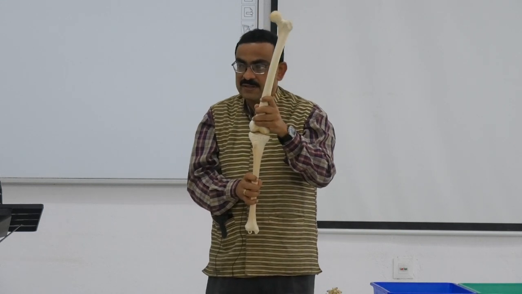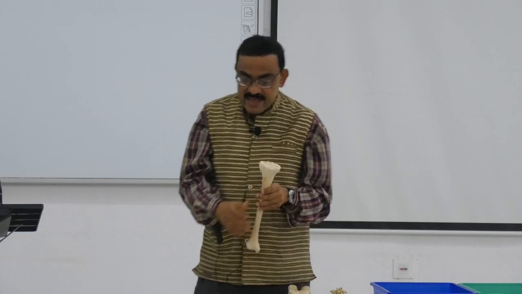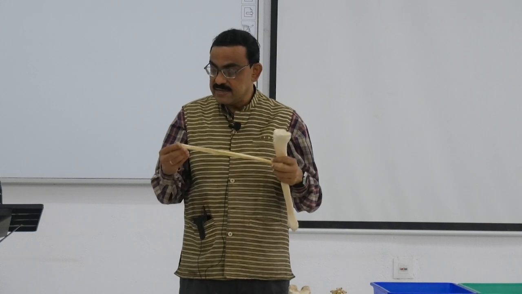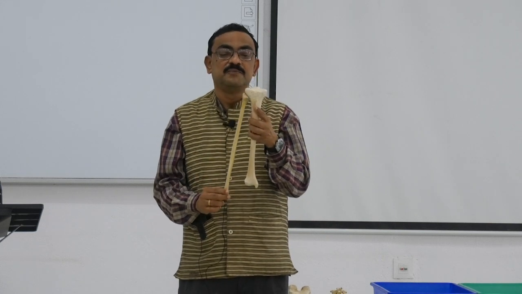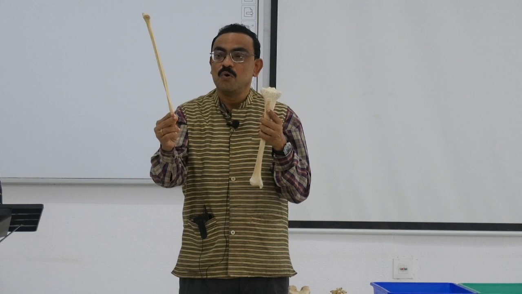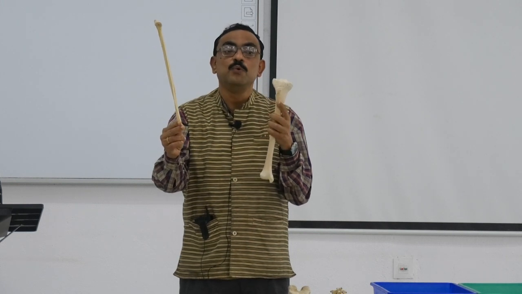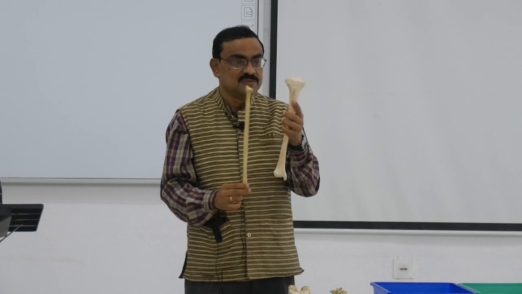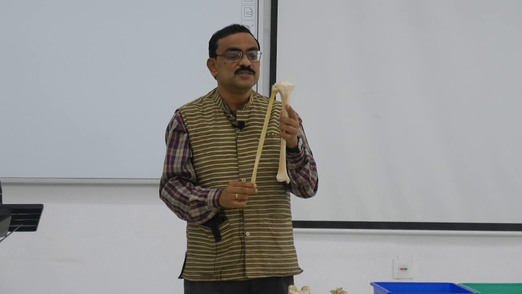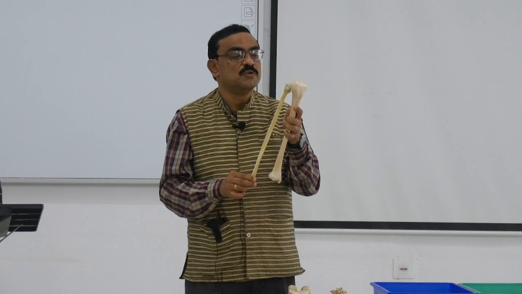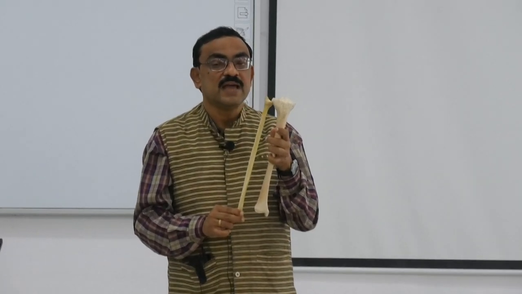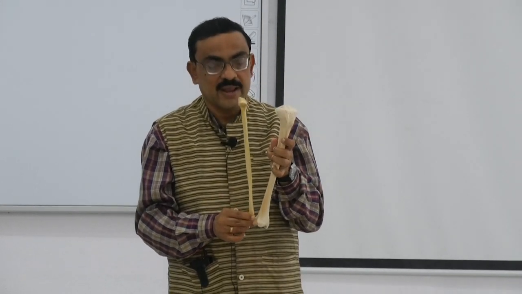Again, there is another joint which we can see here with this bone. This is called fibula, stick-like bone. So, these two bones articulate both in upper end and in the lower end.